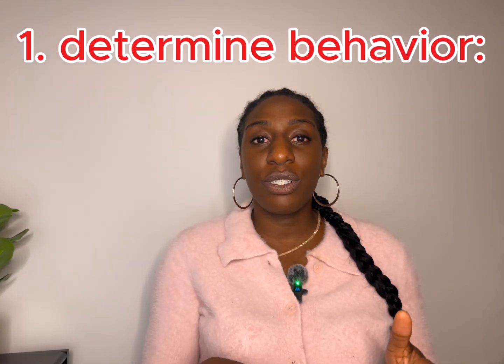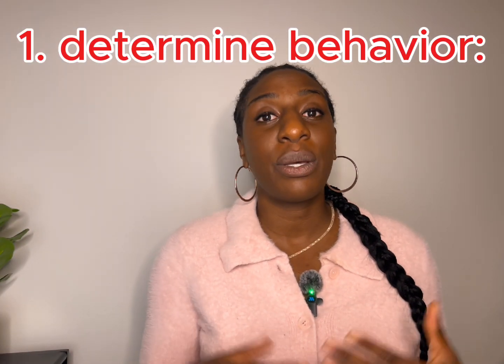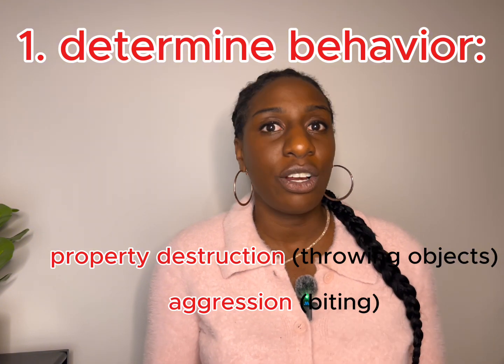I know it sounds like a lot, but let's put it into practice. Say we are working with a kid who is known to throw objects and bite. We set up a plan to track his behavior using permanent product recording. First, we want to determine the specific behavior we're tracking. So in this case, it will be property destruction and aggression.